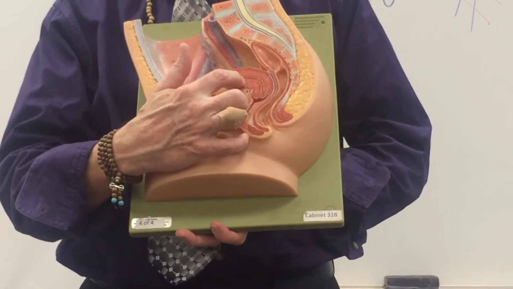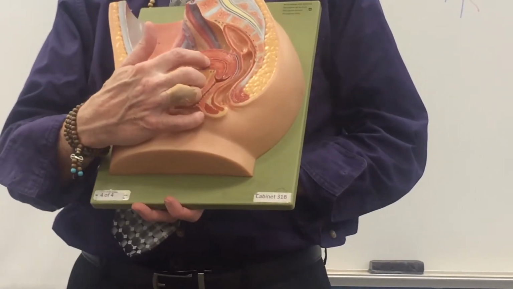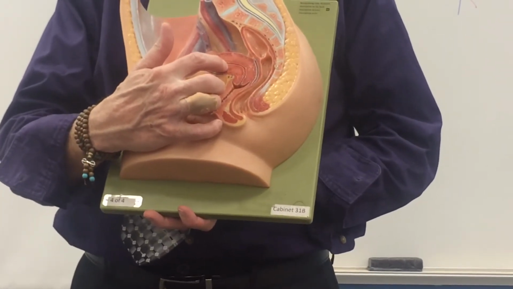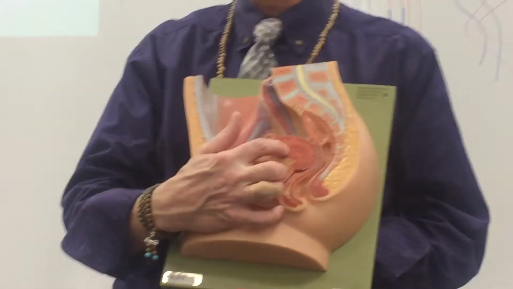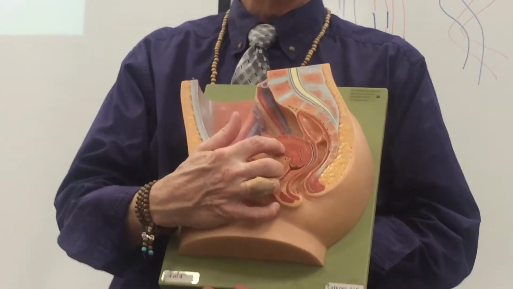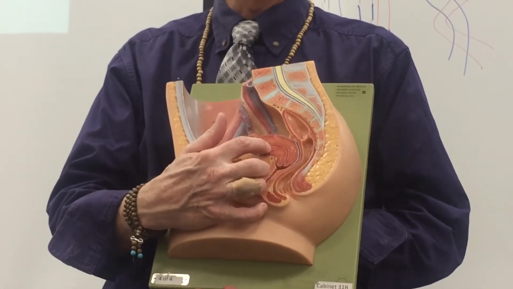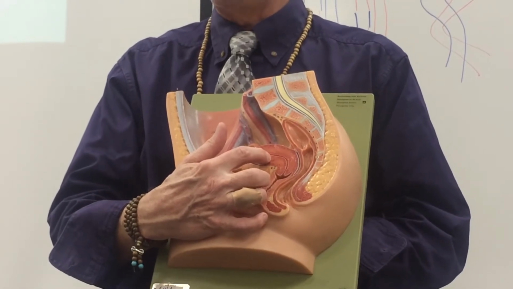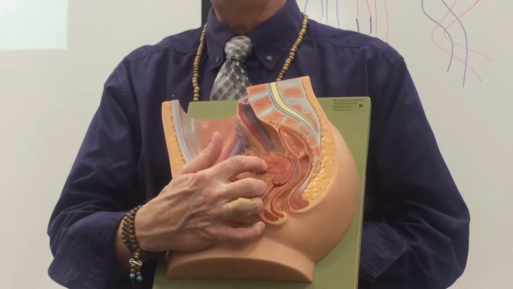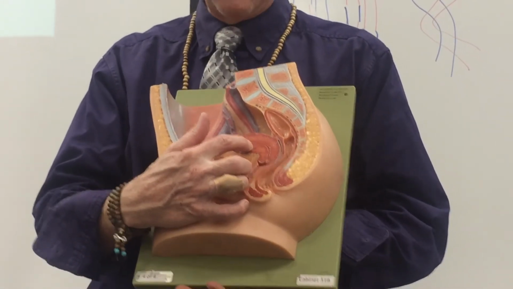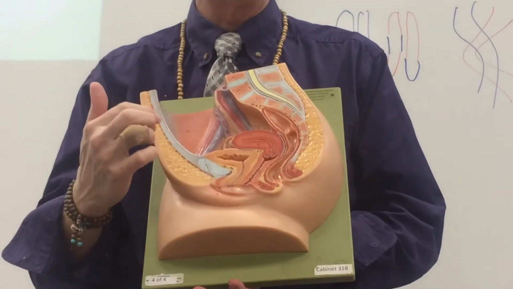The morning after pill, RU486, that's the French drug company's name for it, actually inhibits the production of the mucus. So it is not a contraceptive. Some would describe it as a drug-induced abortion. It's not preventing fertilization, it's preventing implantation. So that's why you got a lot of people who are pro-life that are against it.